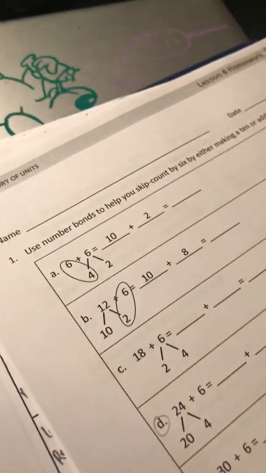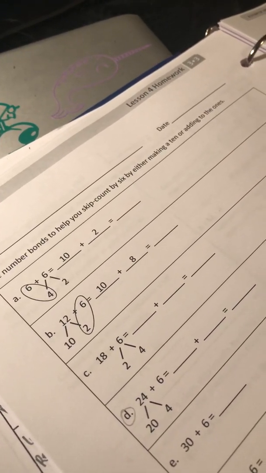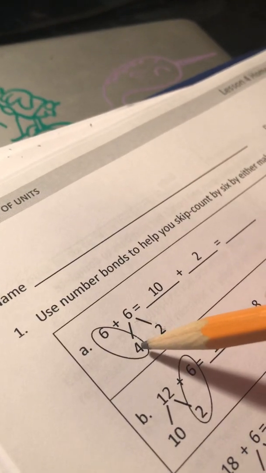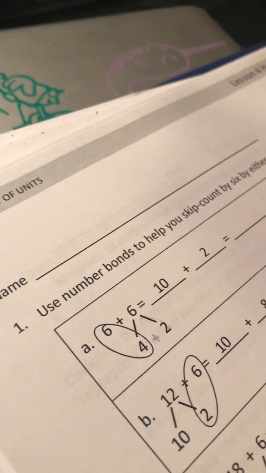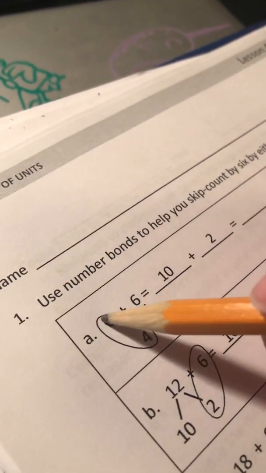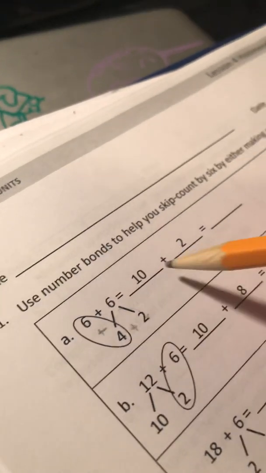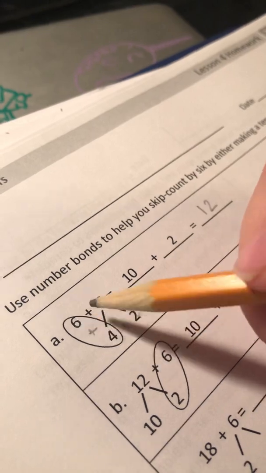And we are going to go to this one over here. And it says, use number bonds to help you skip count by 6 by either making a 10 or adding to the ones. So what they did here, they took this 6 and broke it down to 4 plus 2. There's no plus sign there, but you get what I mean. And then they took this 6 plus 4 and got 10. And then they had this 2 left over. And so that 10 plus 2 equals 12, which is also 6 plus 6.